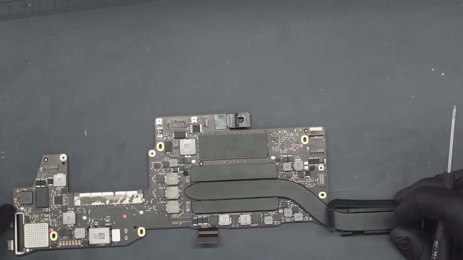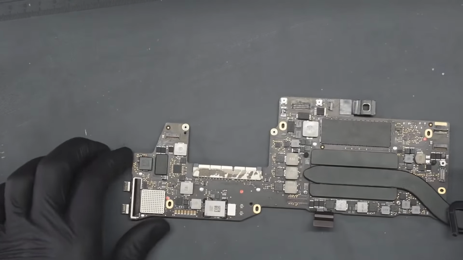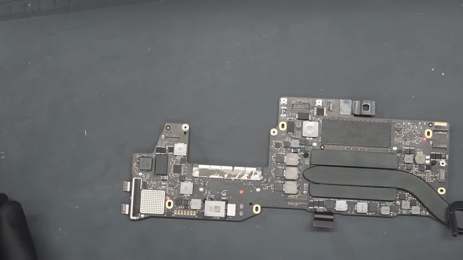Okay. So the first thing that we're going to do here is clean off these disgusting charge ports, because they are quite disgusting, and that's going to cause us problems.